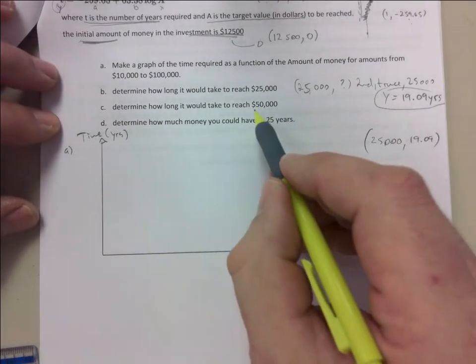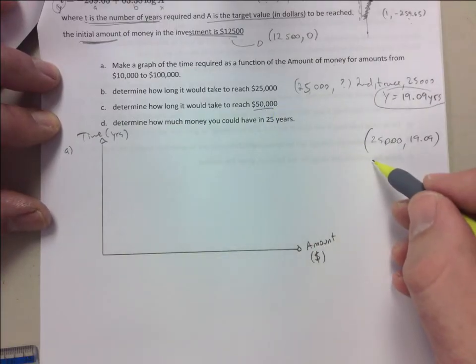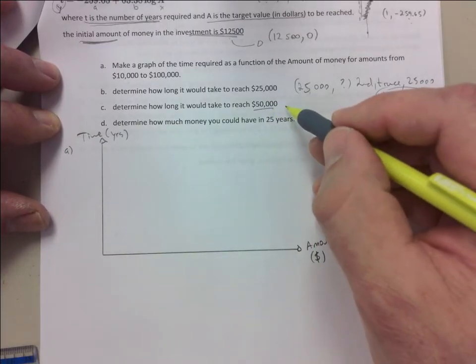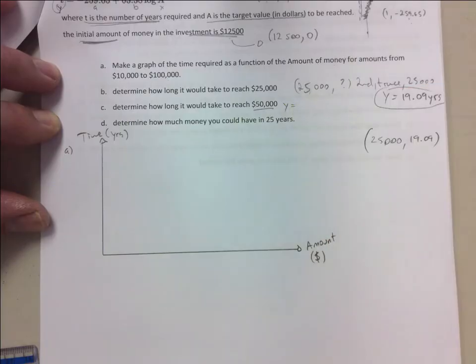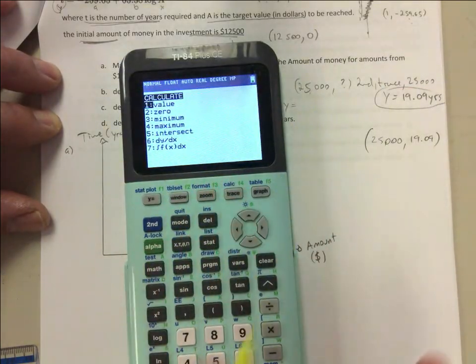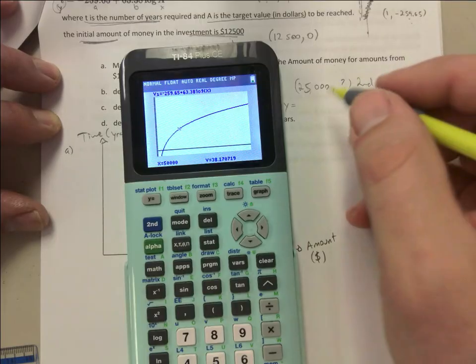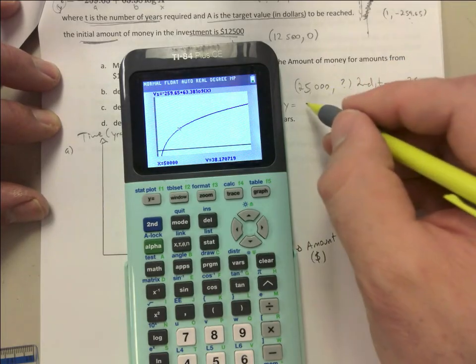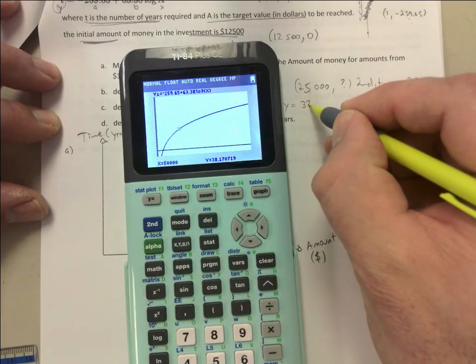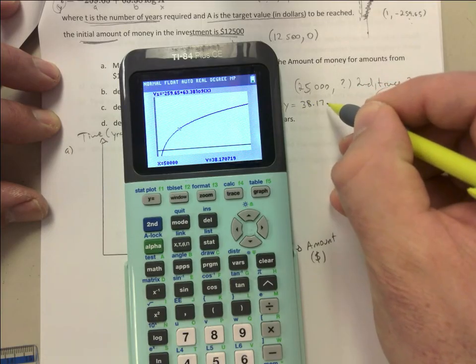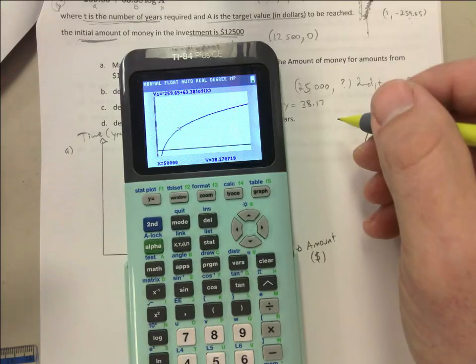How long would it take to reach 50,000? Let's just answer this. If we go 50,000, second trace 1, 50,000, it's 30.17. 38.17. Does that match?